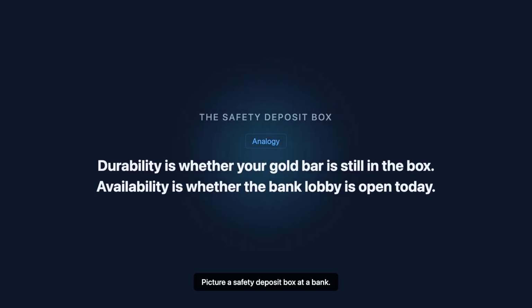Picture a safety deposit box at a bank. Durability is the probability your gold bar is still sitting in the box. 11 nines means essentially never gone. Availability is the probability the bank lobby is open right now so you can walk in and get to it. The cheaper S3 classes don't make your gold bar disappear. They just keep the lobby open fewer hours.